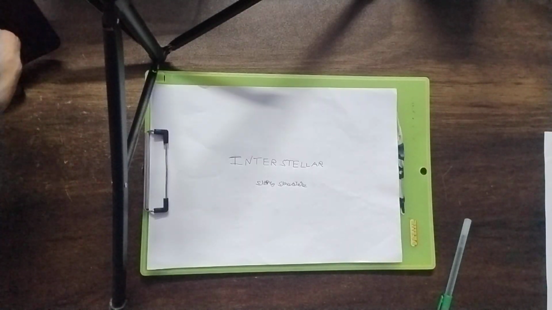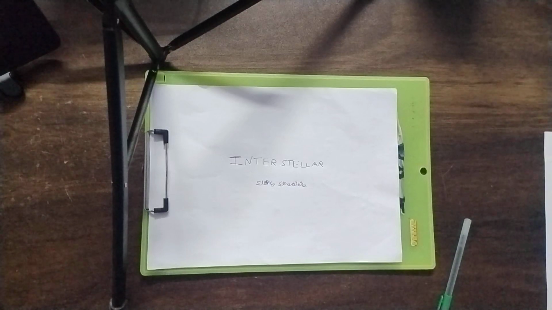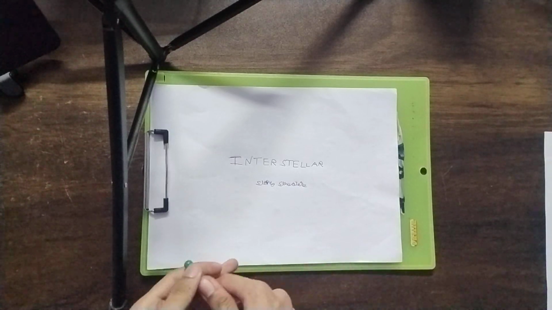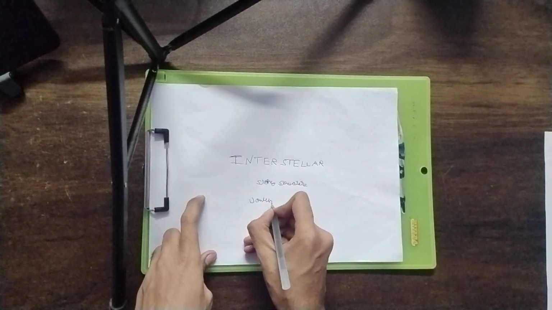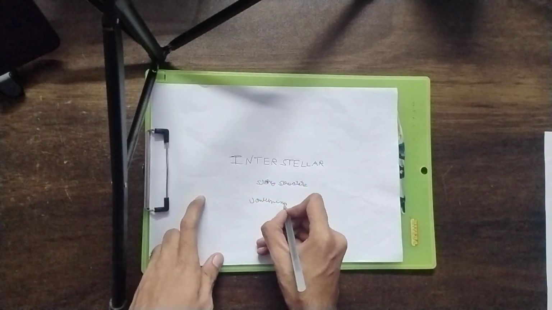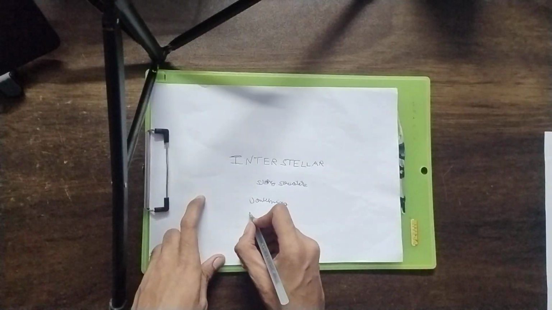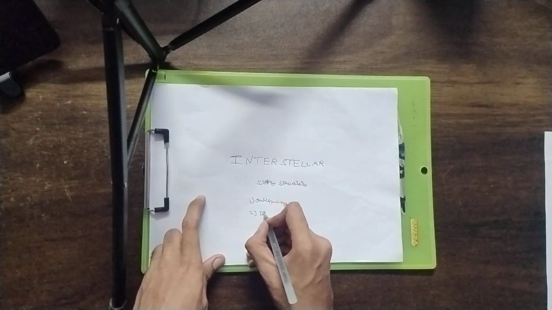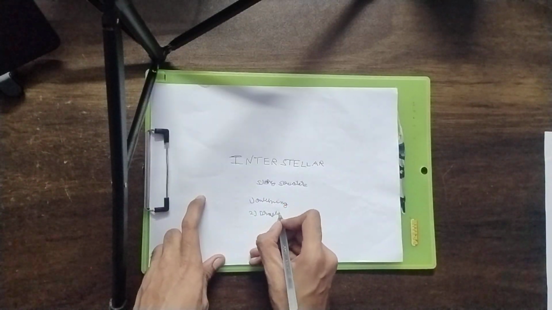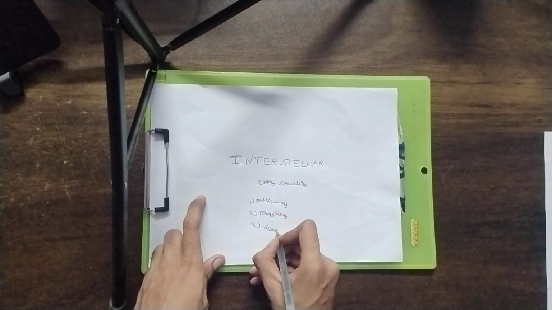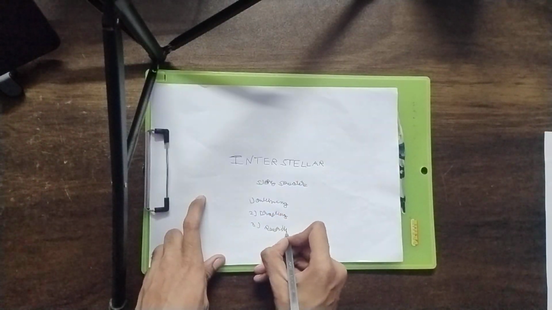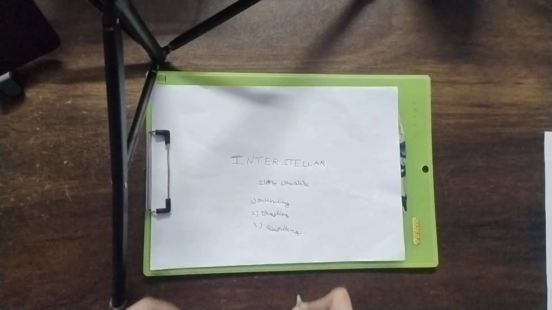So, how can a story structure be used? Writers use a structure in three main ways. The first is outlining, just to outline the story, how it goes, how it works, what happens after this, what happens after that, like that. Second is drafting, and the third one is rewriting. Most commonly, they use a story structure in rewriting.